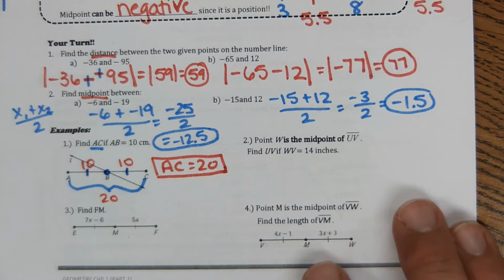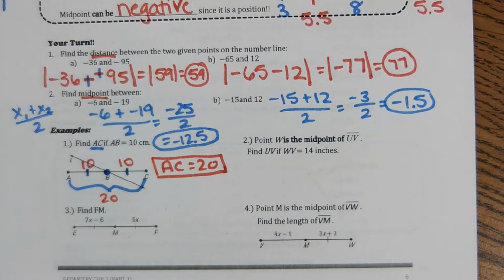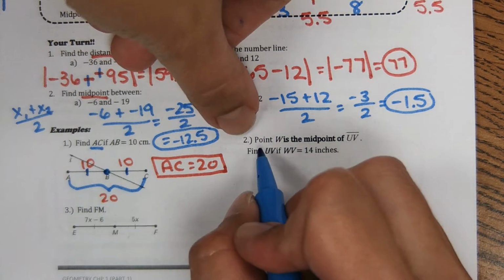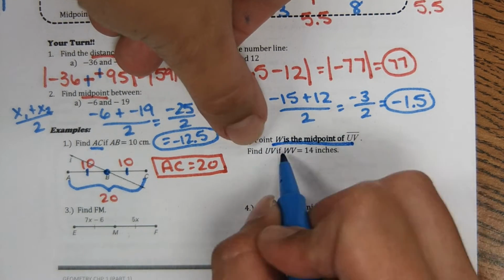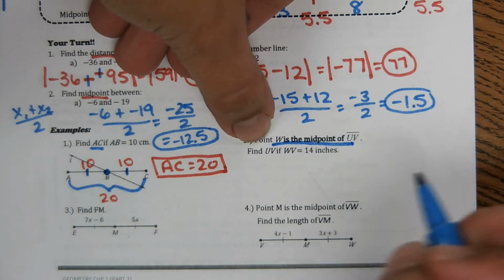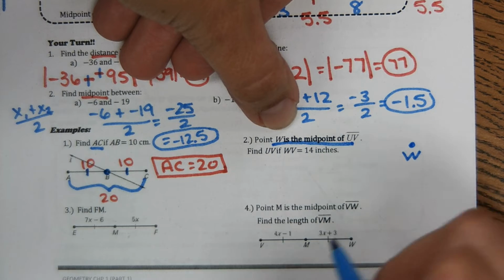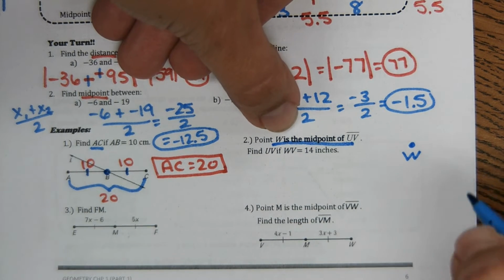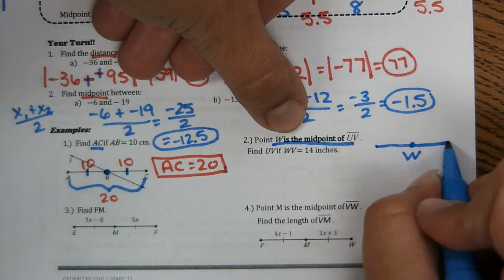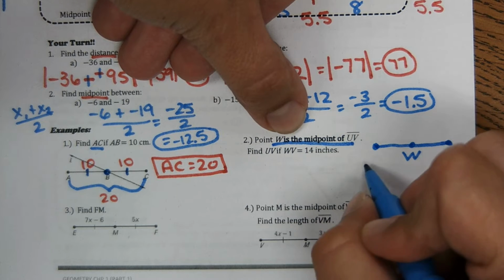Okay. Number 2 is just like that. The only difference is it doesn't give you the picture. It says point W is the midpoint of UV. So you'll have to just sketch it out. Point W is where it would start. And it says that is the midpoint of segment UV. So then I draw the rest of the segment UV.